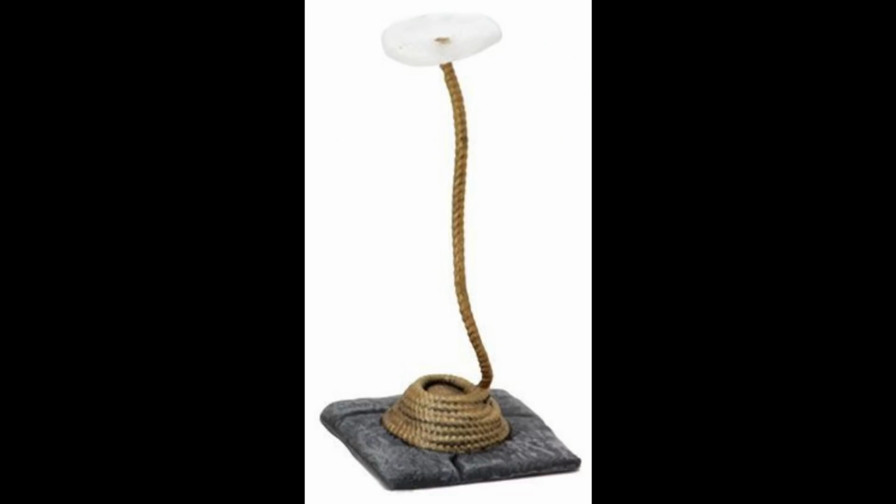Let's start with lowering the rope. Does lowering the rope require an action? Does it require a bonus action? Does it require an object interaction? Does it require none of these things? The rope trick spell does not tell us.